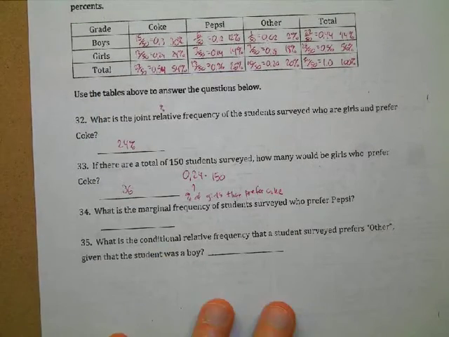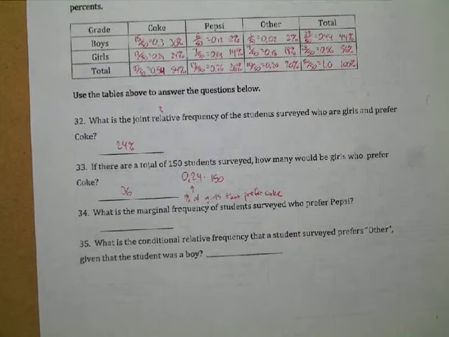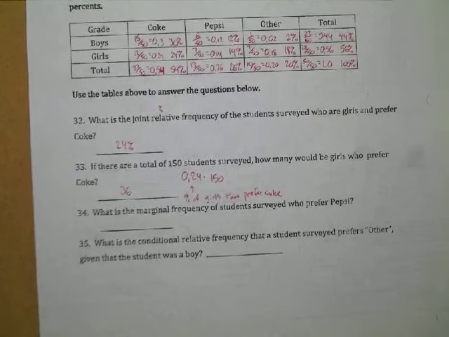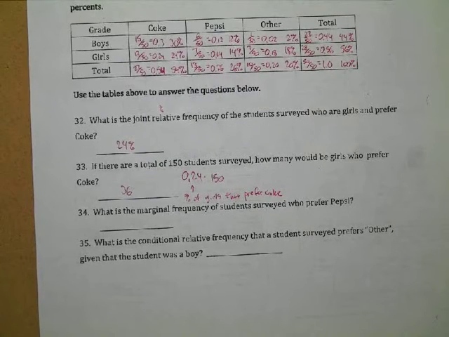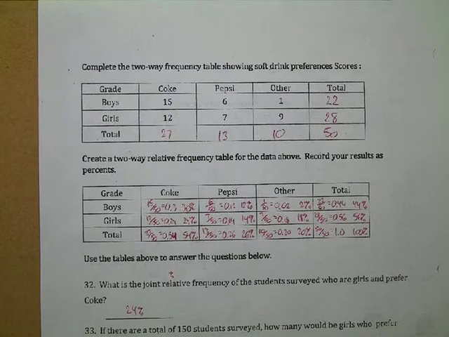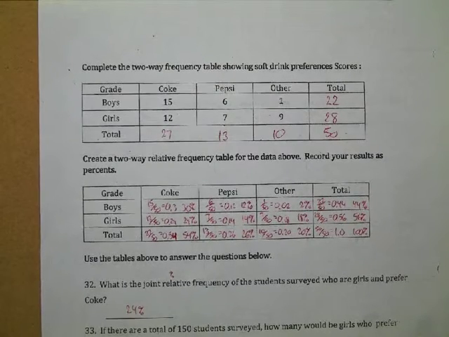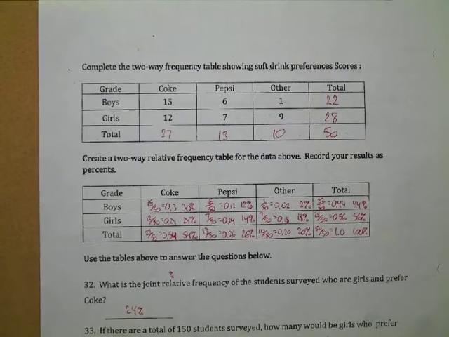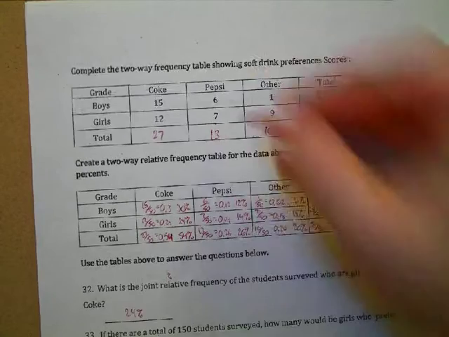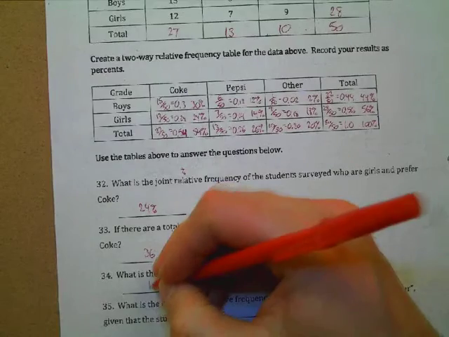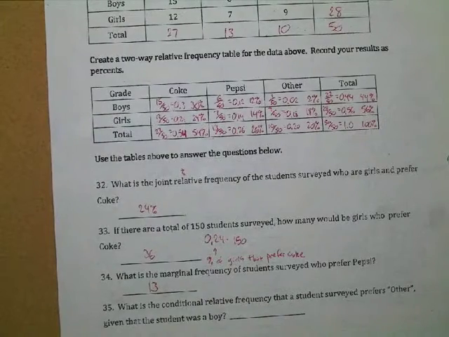All right. What is the marginal frequency? So just frequency, not relative frequency, so no percent here, just the marginal frequency of students surveyed who prefer Pepsi. Not 26. What's the marginal frequency for the students who prefer Pepsi? 13. Yeah, we're going to use this number right here. 13 students. So there are 13 total students that preferred Pepsi.